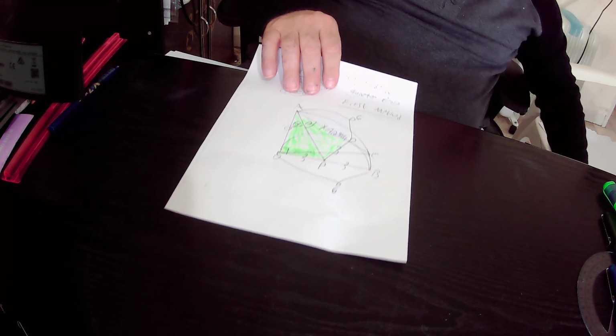In the next step, I will present to you how we found the value of x according to the second method.